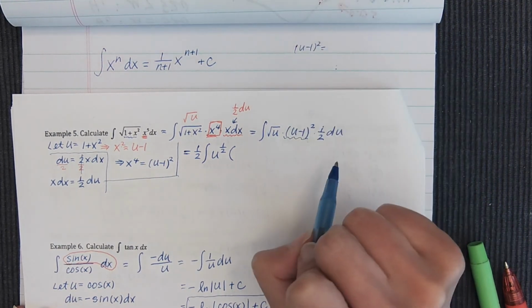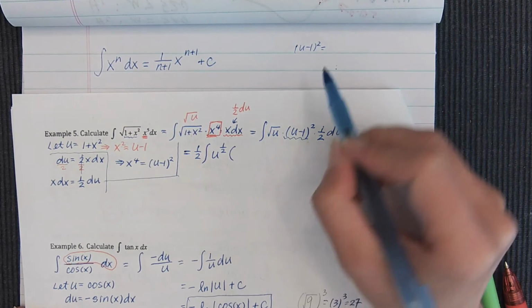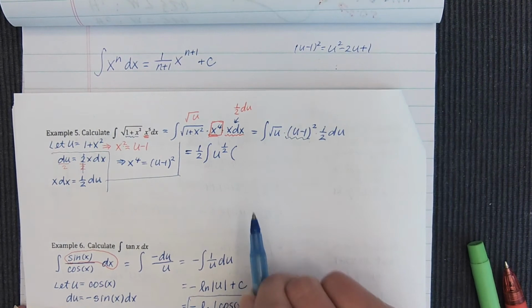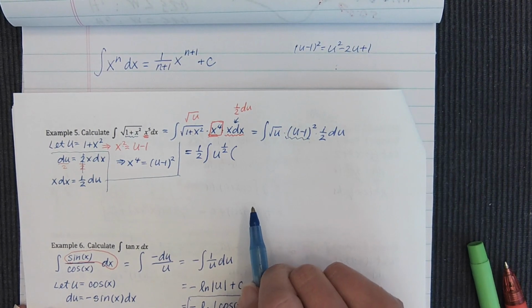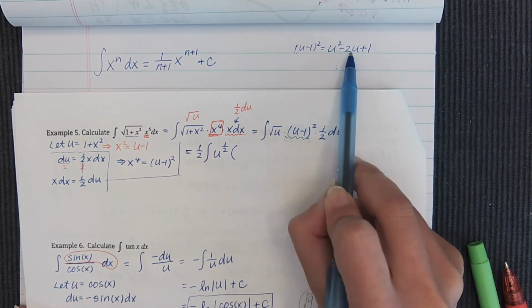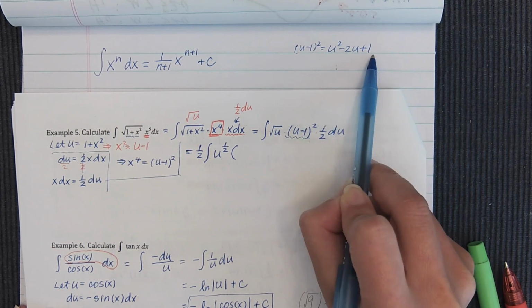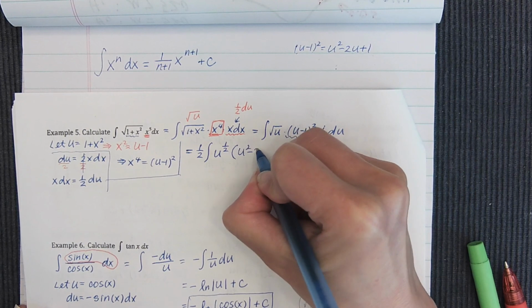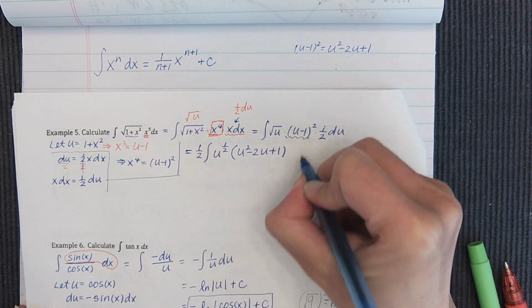I need a distribution. U squared minus 2u plus 1. That's the negative 2ab, so 2 times 1 times u, then plus 1. So it's u squared minus 2u plus 1, then du.